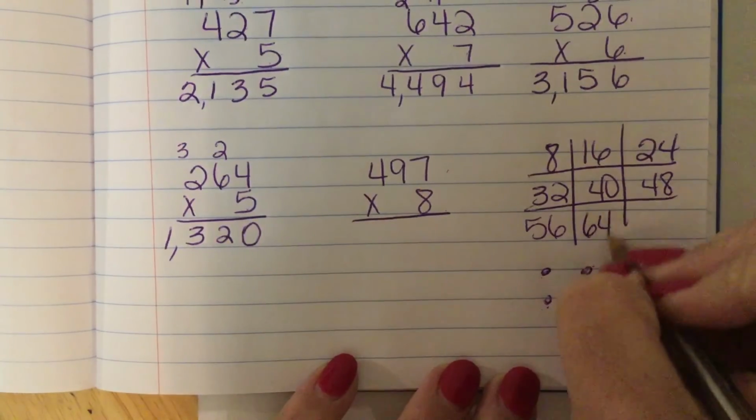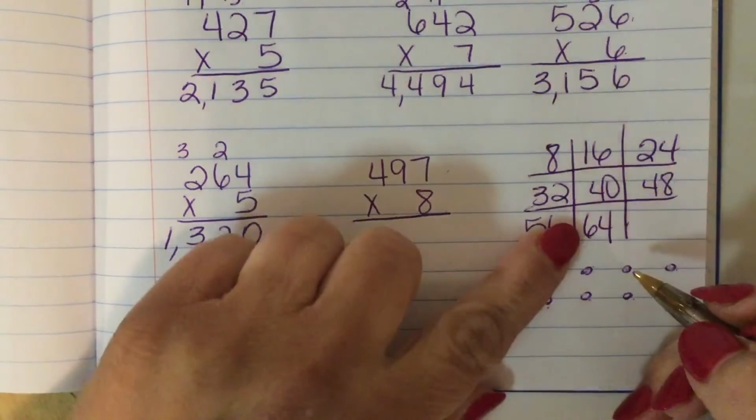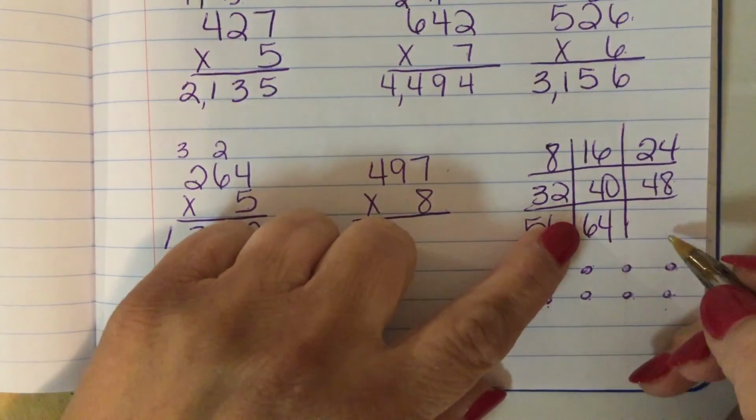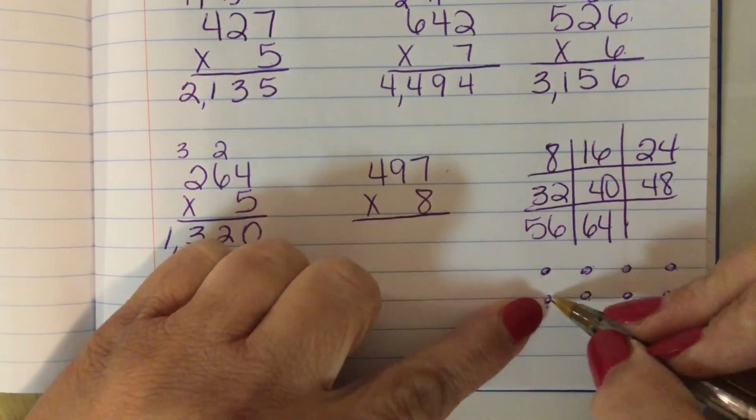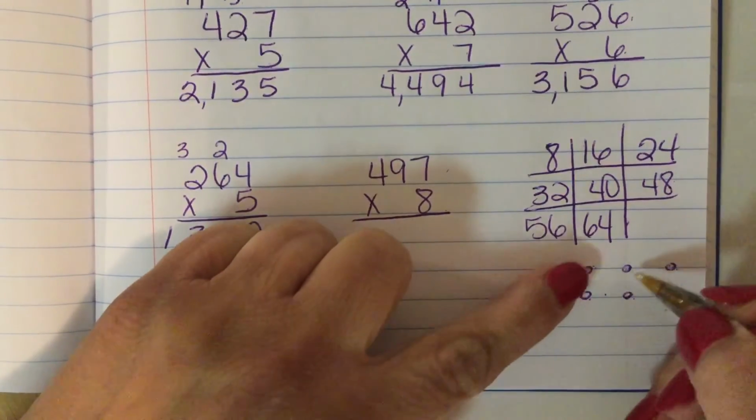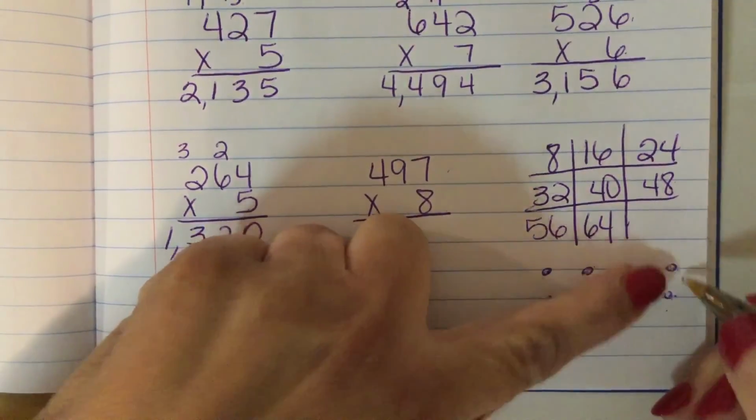So if you notice, I'm starting with the last digit I left off with, and then when I count, I start with the next digit. So 64, 65, 66, 67, 68, 69, 70, 71, 72.